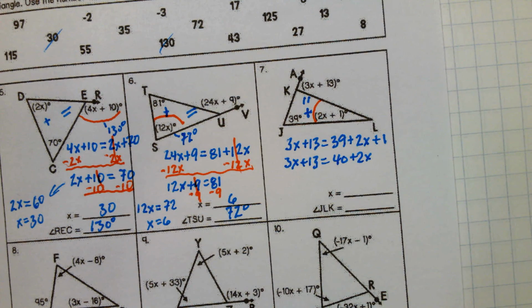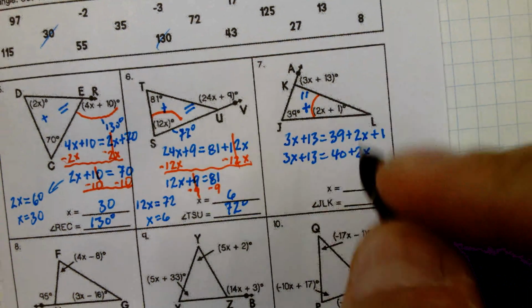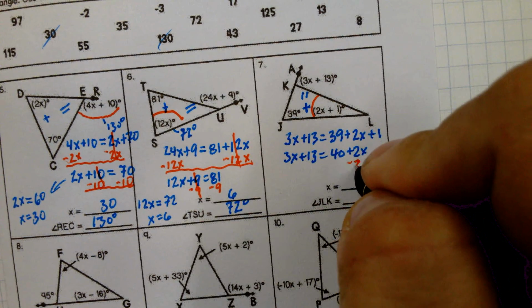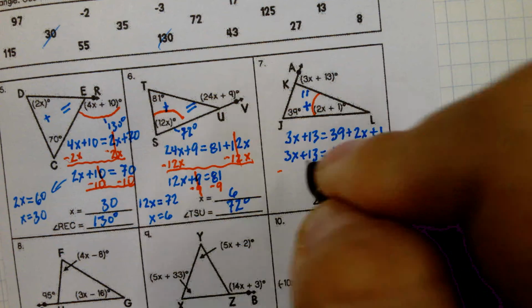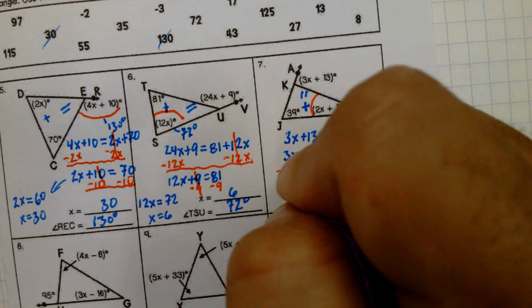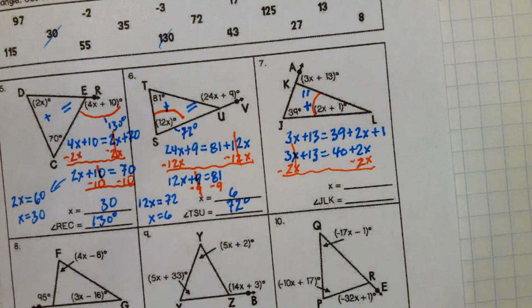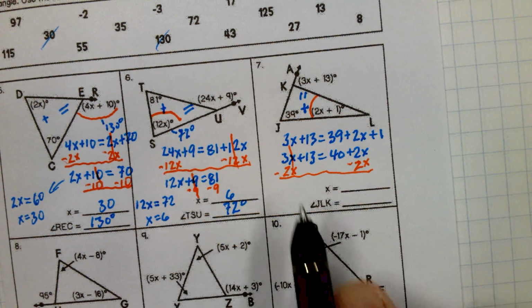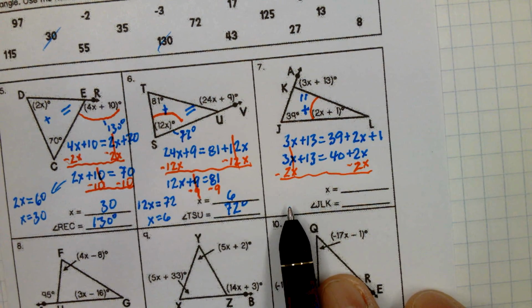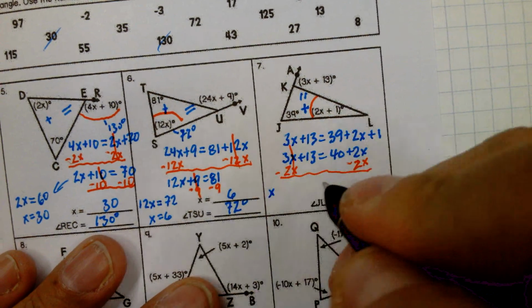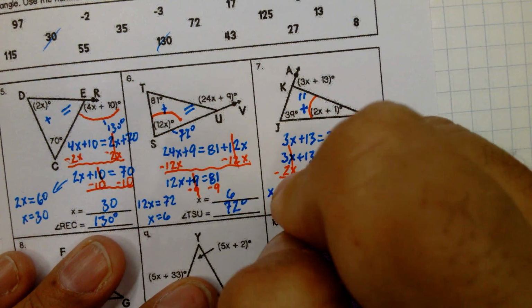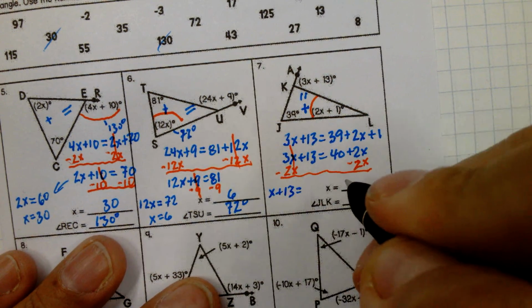Now we do have variables on both sides. Let's get rid of 2K or 2X. Why am I stuck on K? Okay. Ooh, I like this. What's 3X take away 2X? 1X. So it's just X. X plus 13 equals 40.